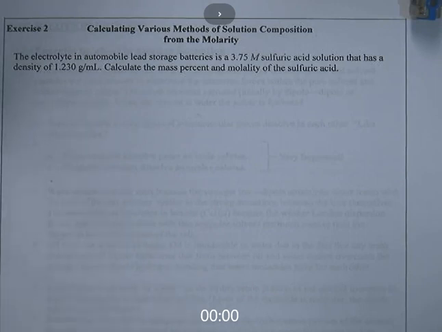The electrolyte in automobile lead storage batteries is 3.75 molar sulfuric acid. An electrolyte is a solution that conducts electricity.